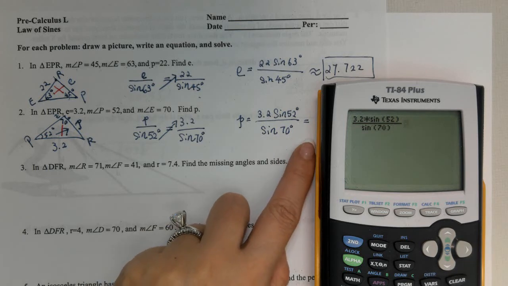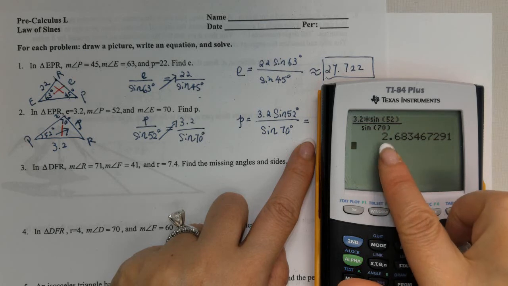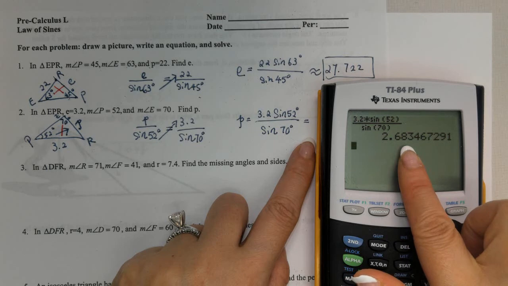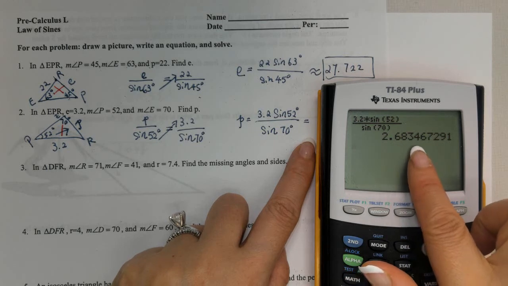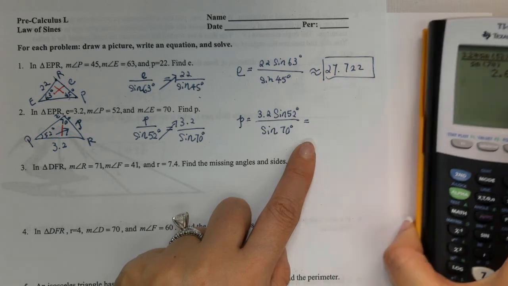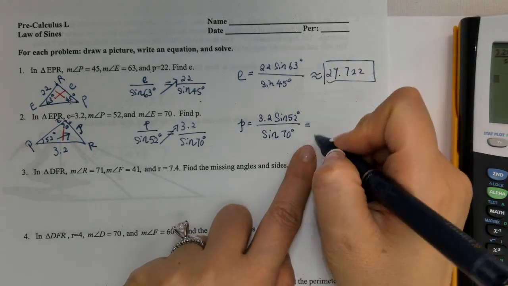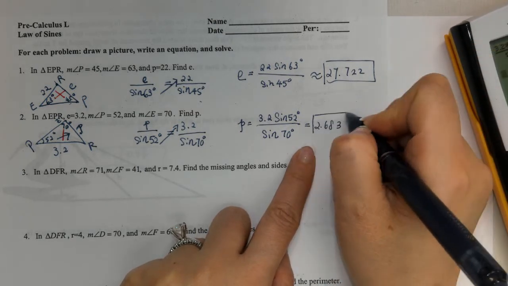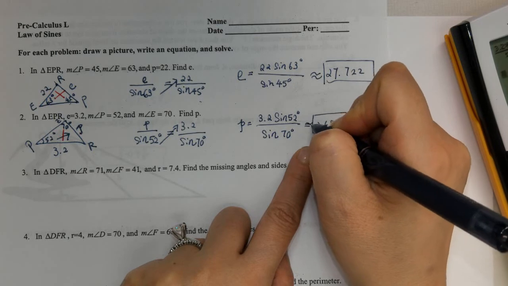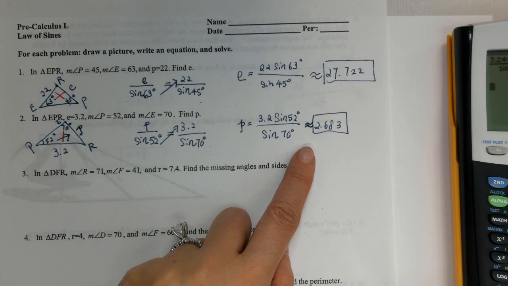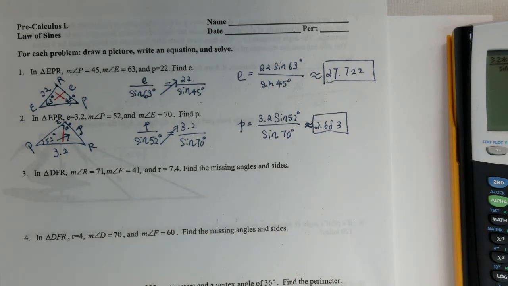Okay, we're going to click on enter. Take 3 decimal places, so your answer will be 2.683 because 4 is not big enough. We need 5 or greater than 5 in order to round it up. So we're going to take 2.683 as the answer. And this is supposed to be an approximation sign because this is an infinite number. We choose to record 3 numbers after the decimal.